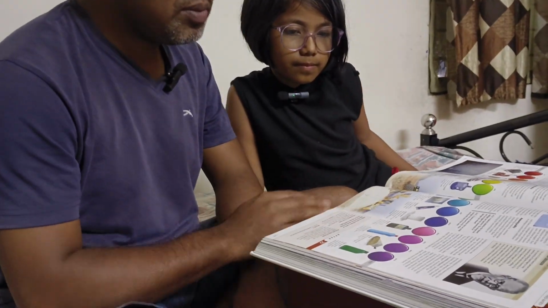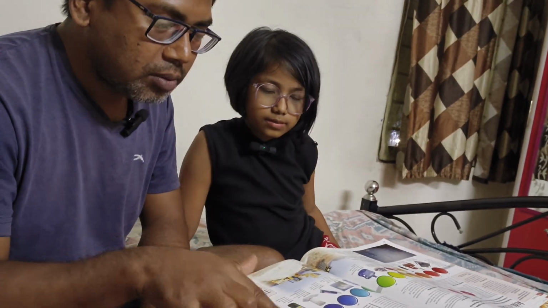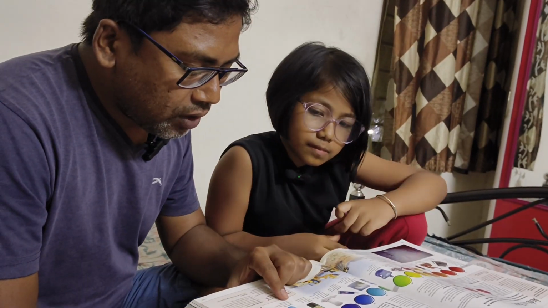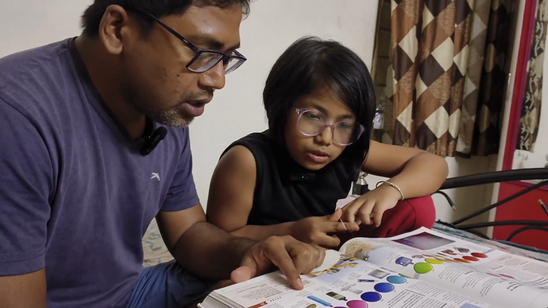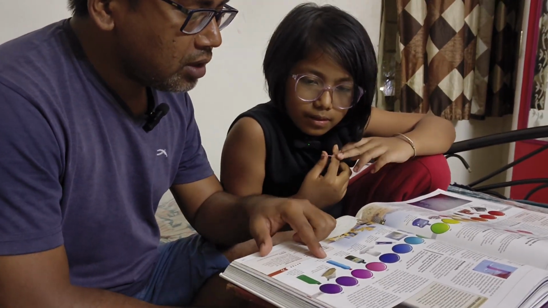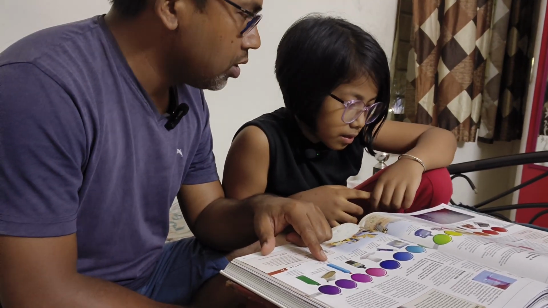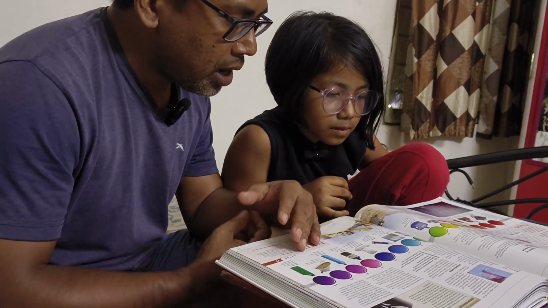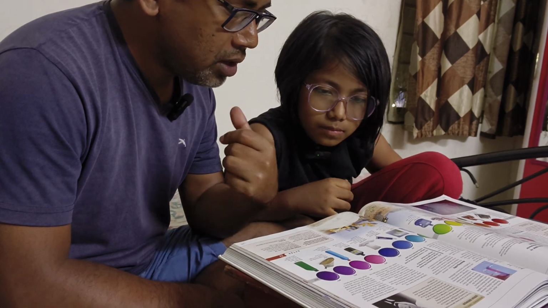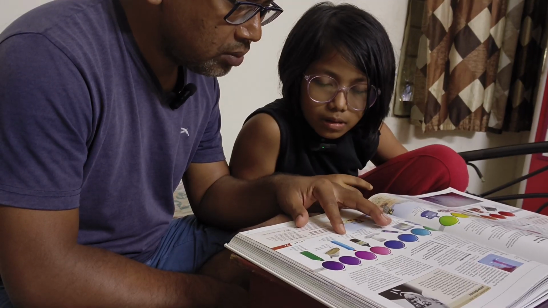What is the pH of ammonia? Ammonia is basic. Ammonia pH is 11. What is the pH of household bleach we use in our bathroom to clean? Bleach pH is 12. It is basic. It is also corrosive. When it is highly basic, it is corrosive. When it is highly acidic, it is also corrosive. It will burn your hand if you touch it with a bare hand. So don't try to touch the bleach we use in the bathroom.